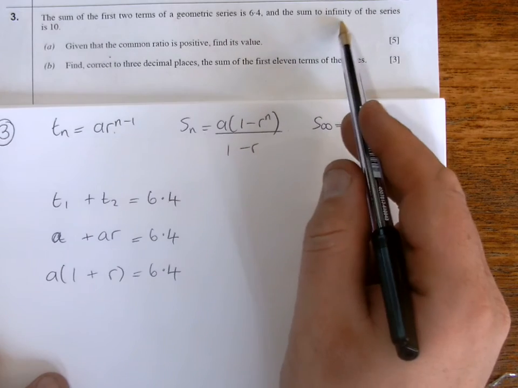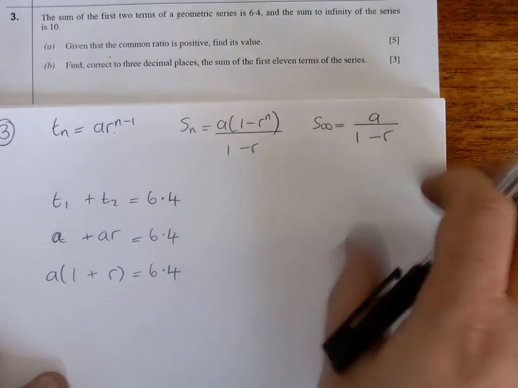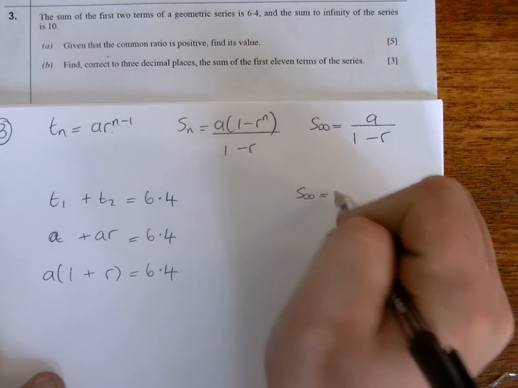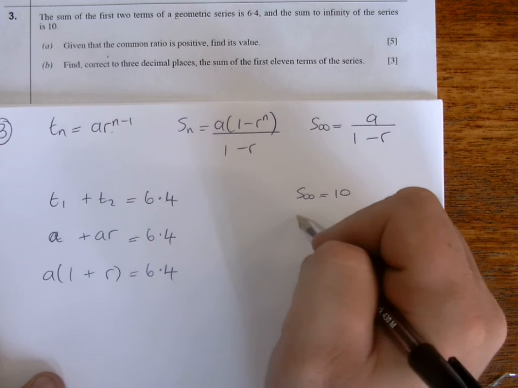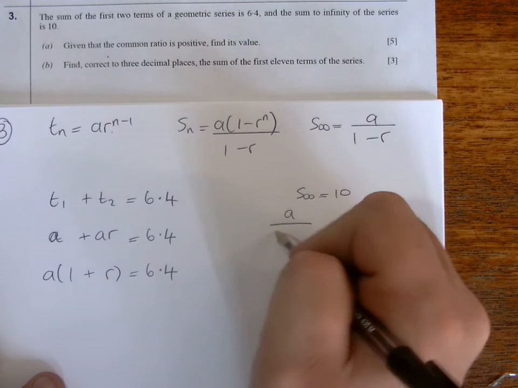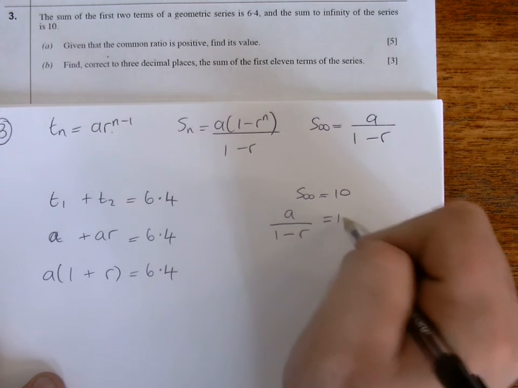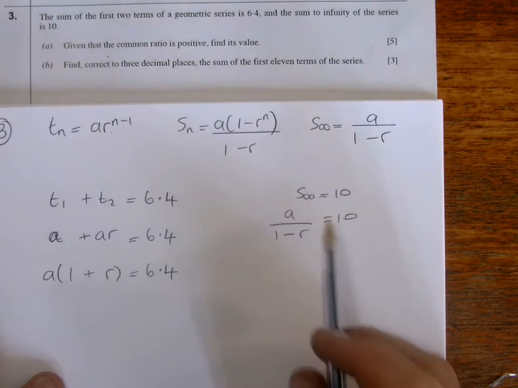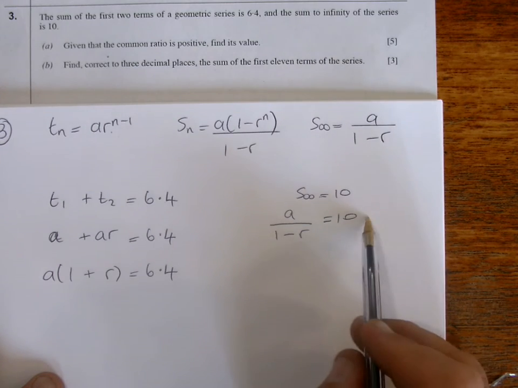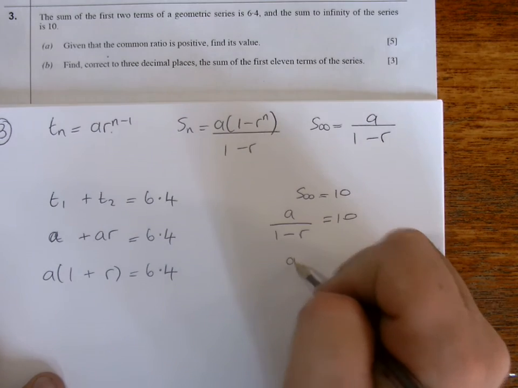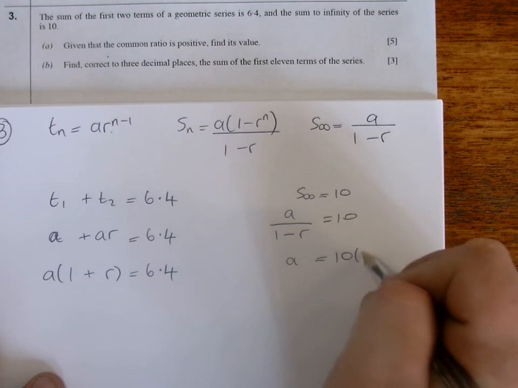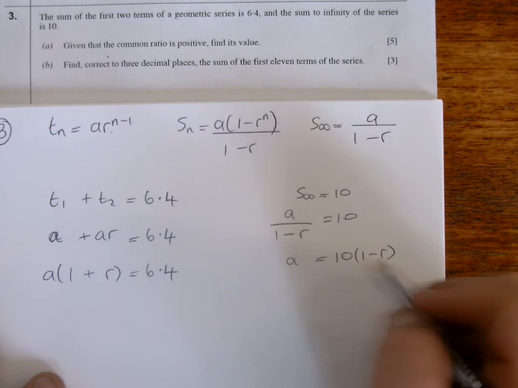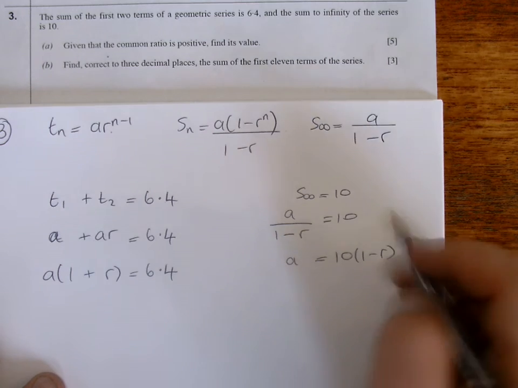So then it says the sum to infinity of the series is 10. So we also know sum to infinity is 10. That means we've got a over 1 minus r equals 10. The tempting thing here is just to take the 1 minus r over to the other side. So a will be 10 times bracket 1 minus r, because you're dividing by it. Now notice I've got an expression for a.